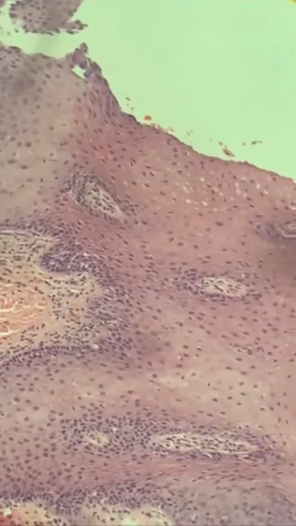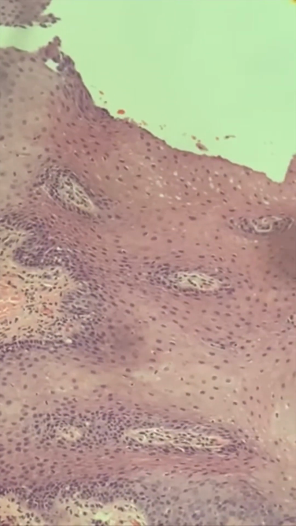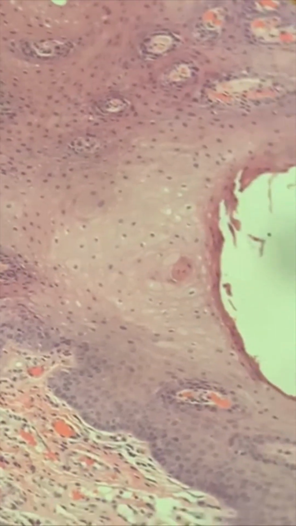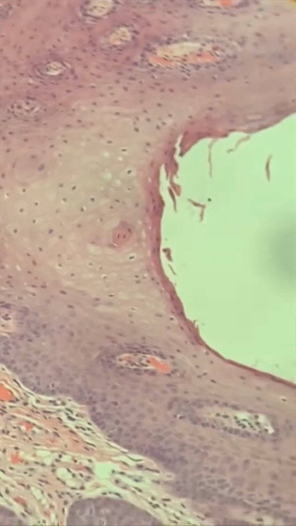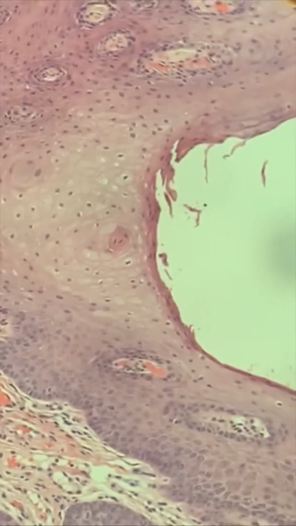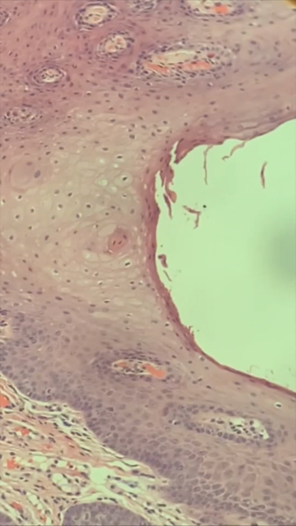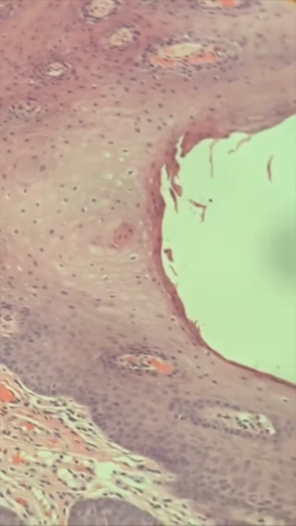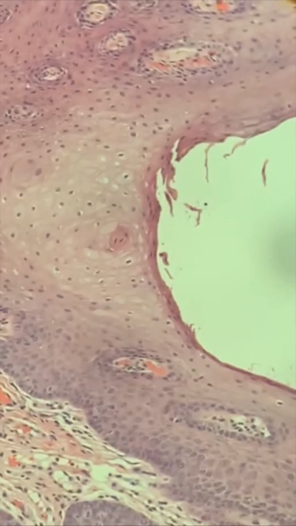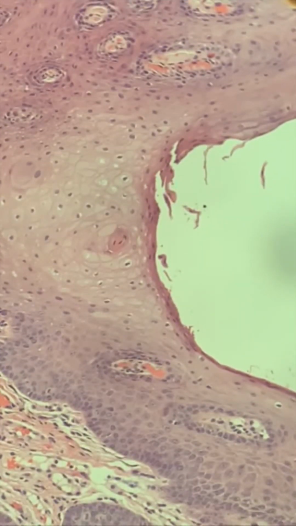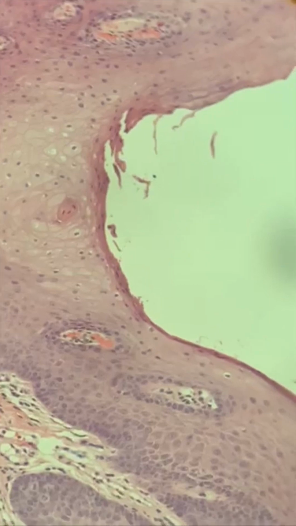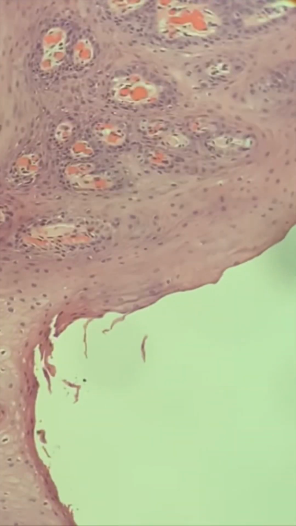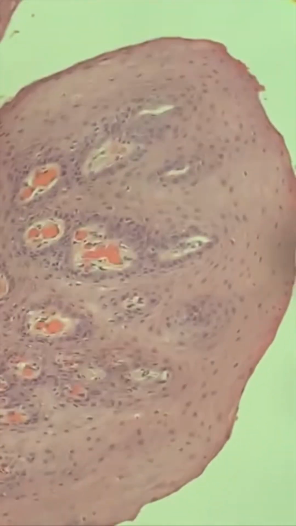But if you look, you start seeing spaces in the cells, clearing of the cells, and in some cells you're going to start seeing some binucleation. Normally, you can have some keratosis on the surface of the tongue. That's okay, but I think this is abnormal keratosis in addition to what you would normally see on the tongue.